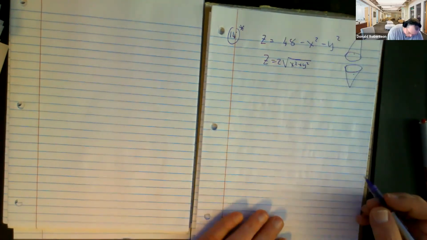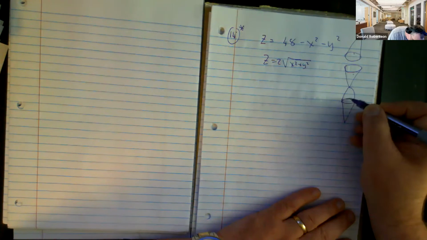Okay, so we have this guy, and we have 2 times the square root of x squared plus y squared, which is a cone. So can you imagine one of these meeting up with one of them? Actually, I can imagine what that looks like. Can you imagine you've got a cone and then somebody bolted on a kind of acorn-like shape? It's an ice cream cone. That's what that would look like. We want to find the centroid of an ice cream cone.